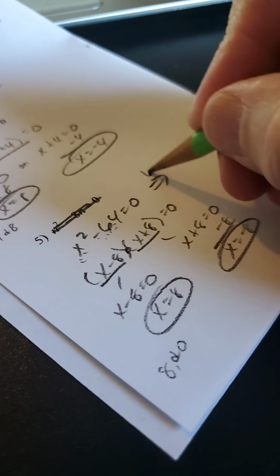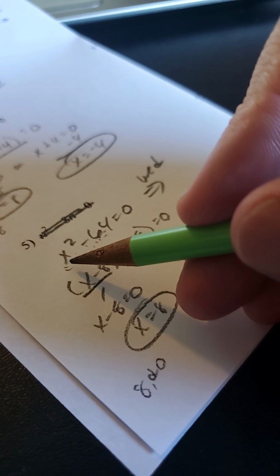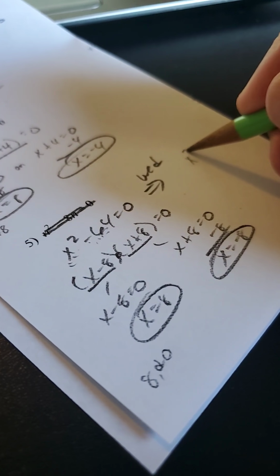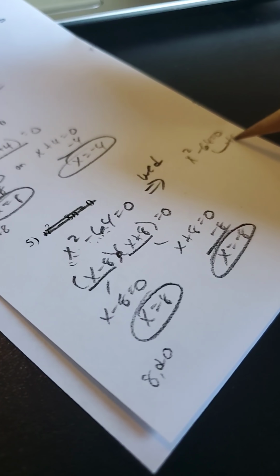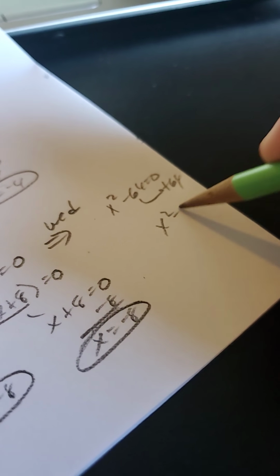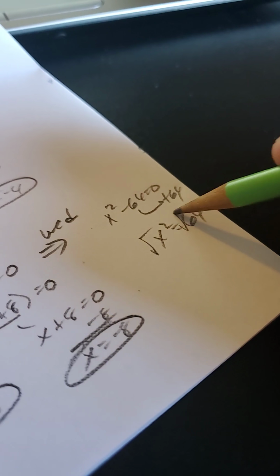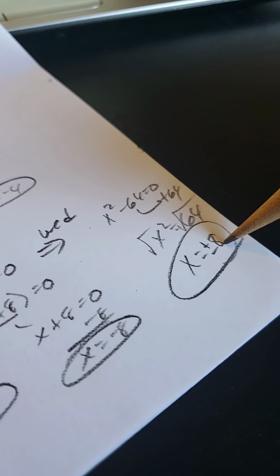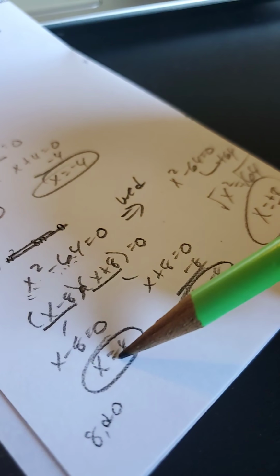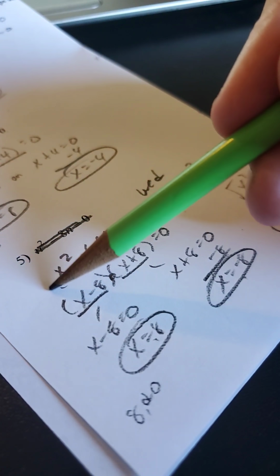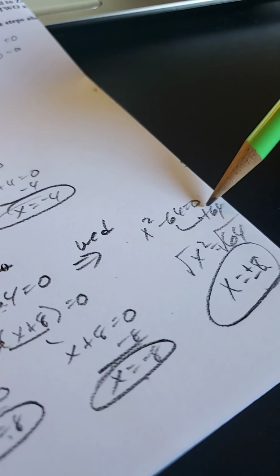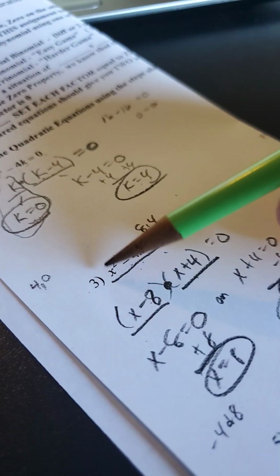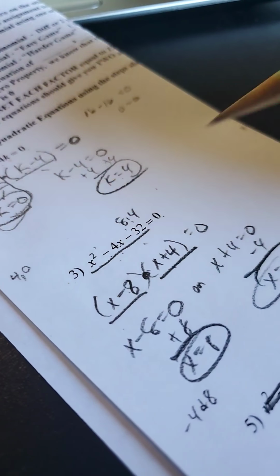You could also do it like Wednesday's homework, because there's only a single x term. You actually could get the x's on one side, numbers on the other. You do that by adding 64 to both sides. X squared equals 64. Take the square root of both sides, but remember, when you take the square root, the answer is not just 8, it's also negative 8. And notice, positive 8, negative 8, positive 8, negative 8. So when there's only a single x term, you can still isolate the variable like we did Wednesday. But when there's an x squared and an x, you can't isolate that. You have to use the factoring method in this problem.